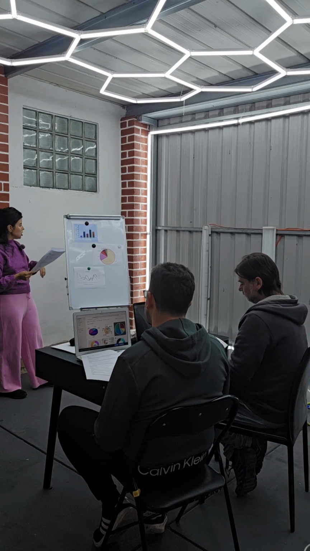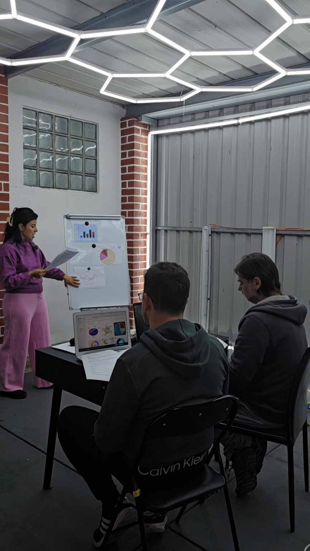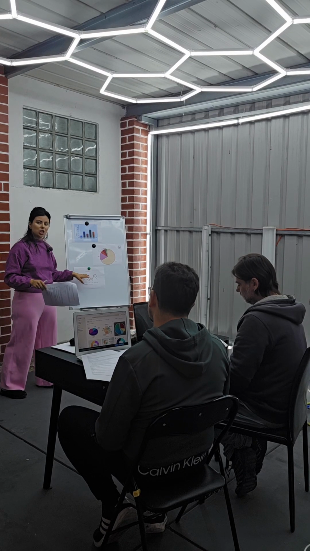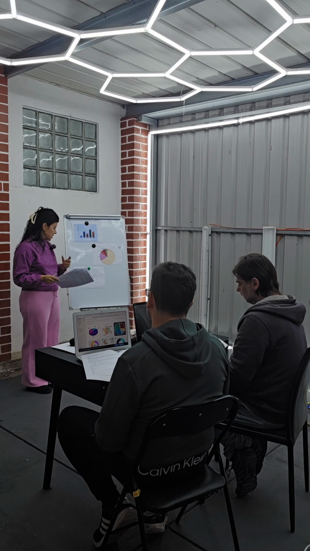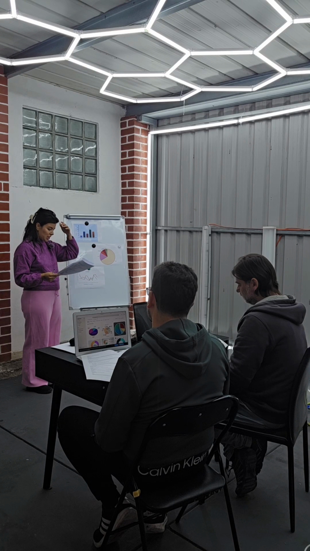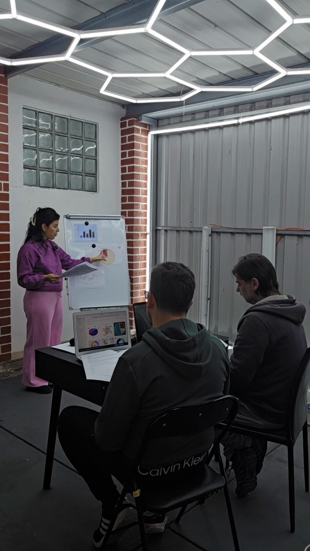The second one is the line chart. Line charts are used to show change over time, and that's what they're most used for. The third one is actually a very popular one, especially in Australia: the pie chart.